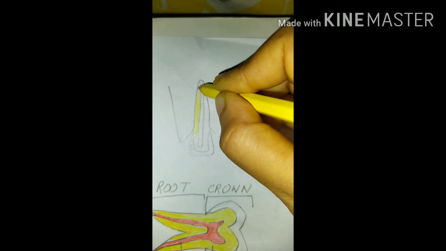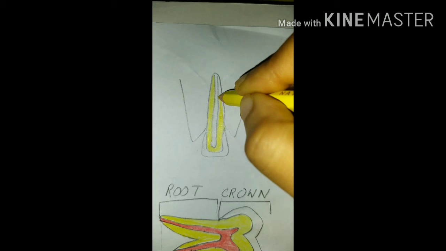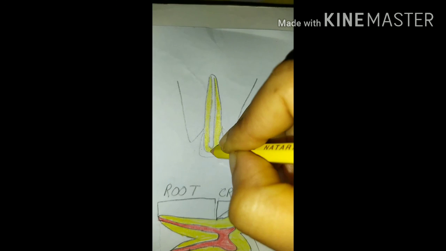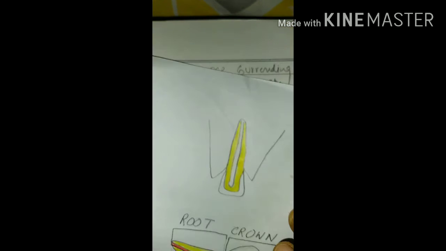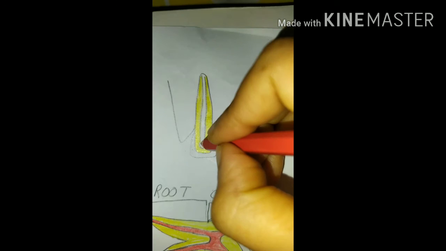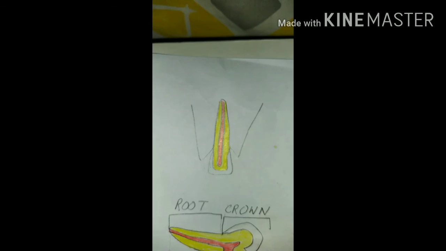So when dentists say you have a problem in your crown or your crown is broken, that means the dentist is talking about the section which is above your gums. So this yellow is your dentine. Dentine is usually yellow in color. The red is your pulp. It consists of blood vessels. And this pink one is your gums, which surrounds your tooth.